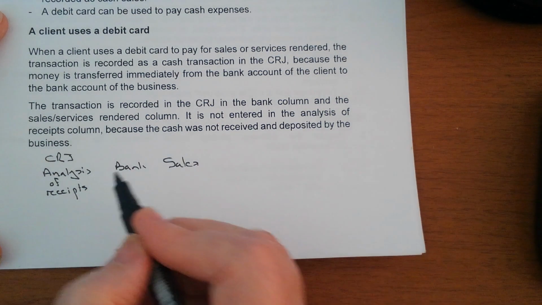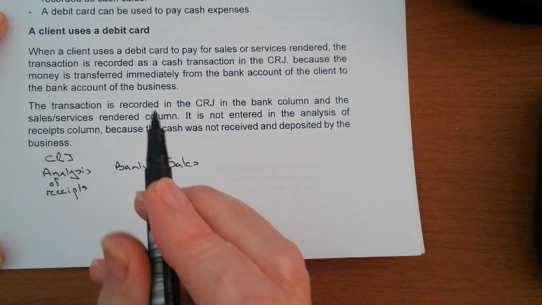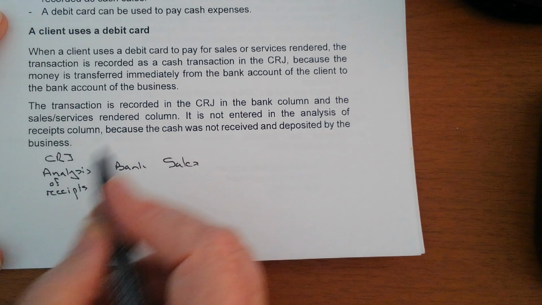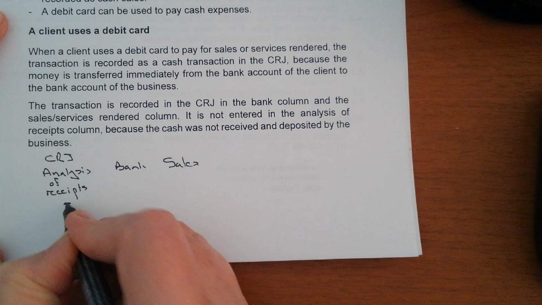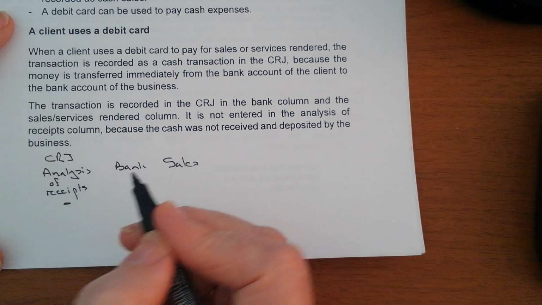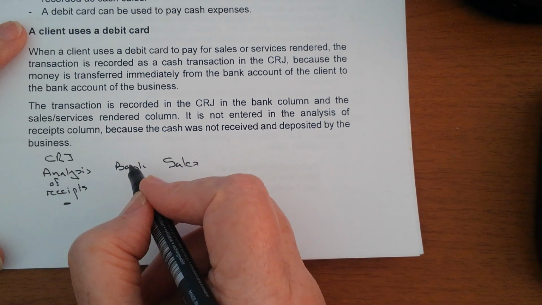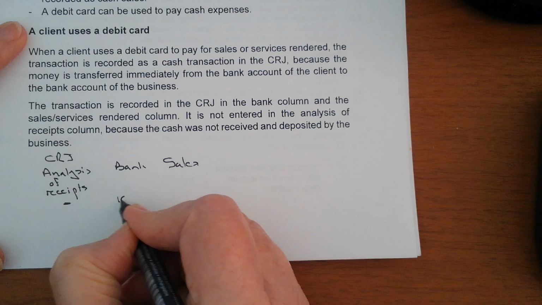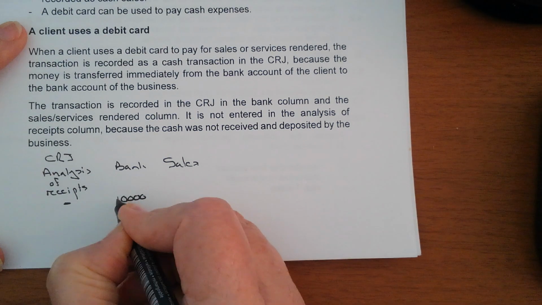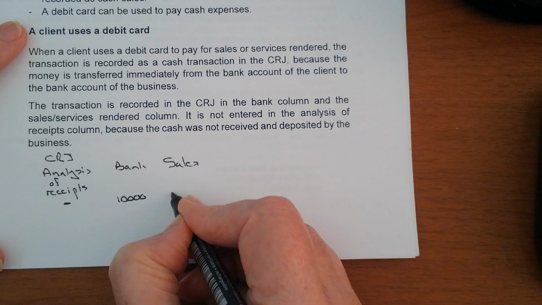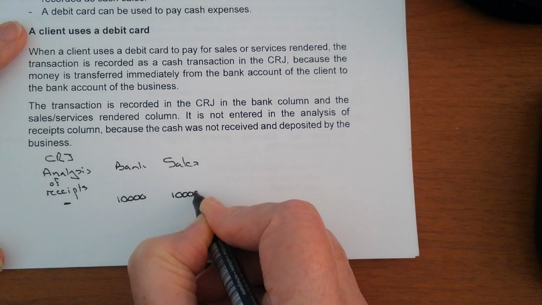So if we sell something and the people pay with a debit card, it will not appear in the analysis of receipts column because the bank will transfer the money directly into the bank account. So you will show that 10,000 was transferred to your bank account directly and your sales was 10,000.